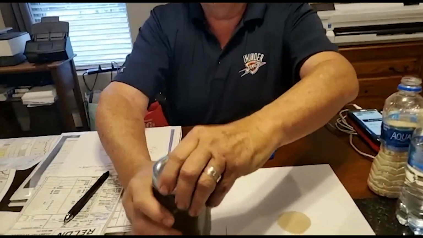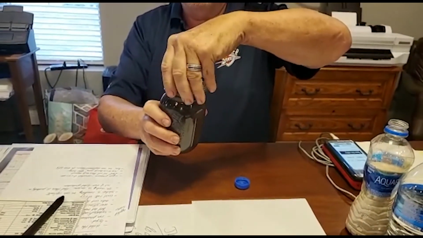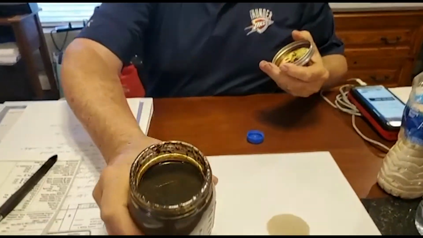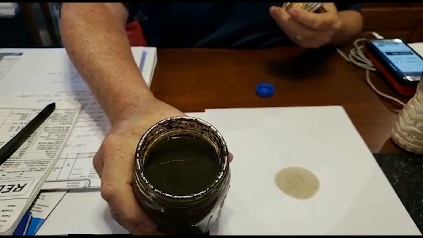Could you take the top off of the oil sample so we can see a little quality of the oil? Sure, I can. Don't light any matches around this, Michael. Oh, yeah, that's nice. Very nice oil.